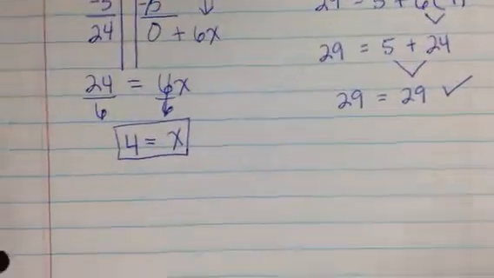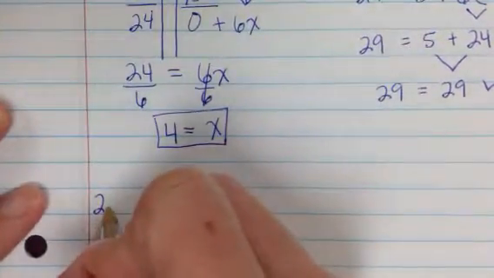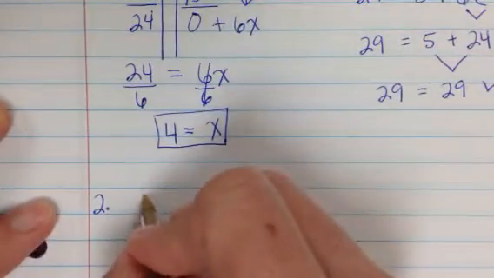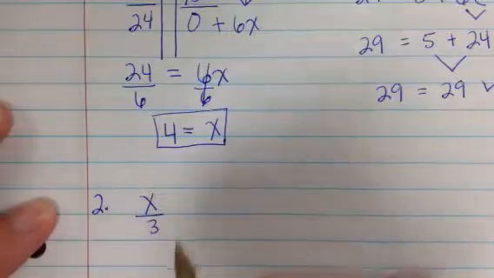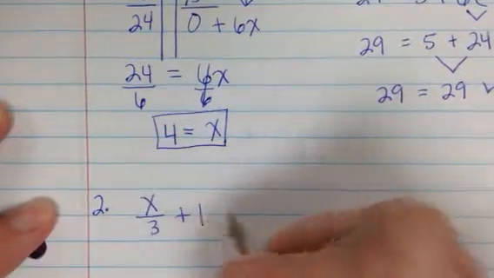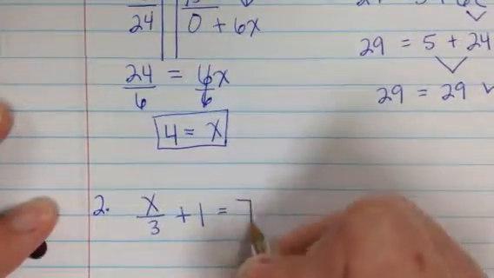All right, number 2. Number 2, we're going to have x divided by 3 plus 1 equals 7.